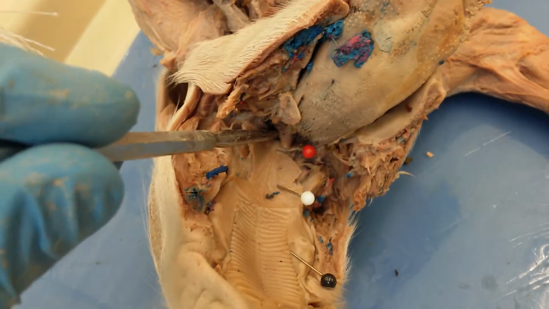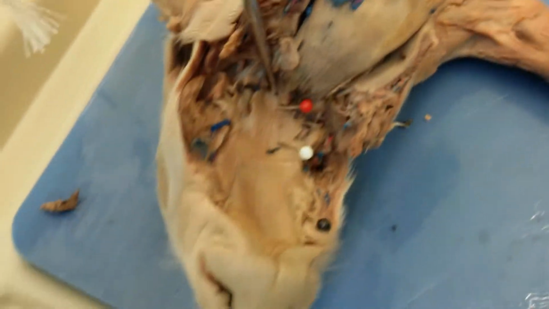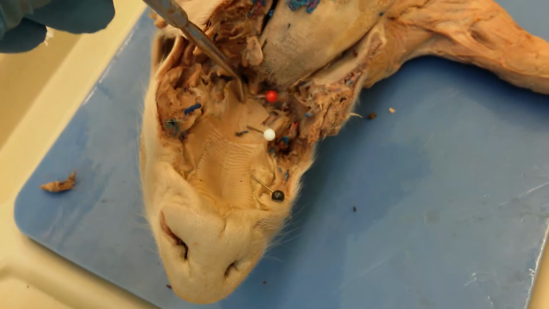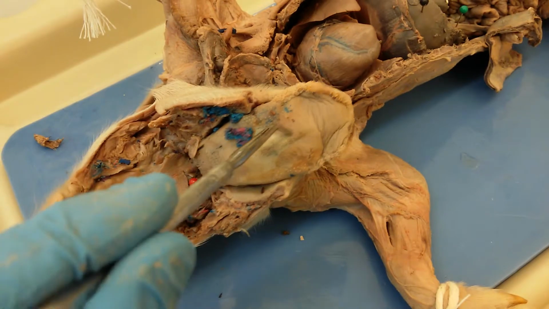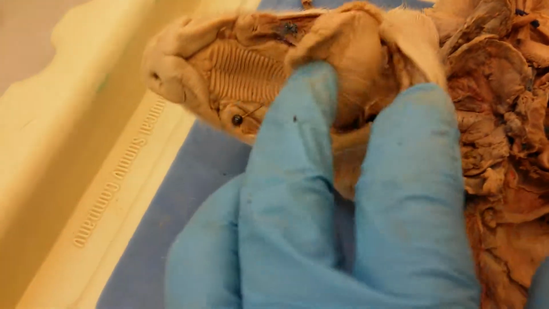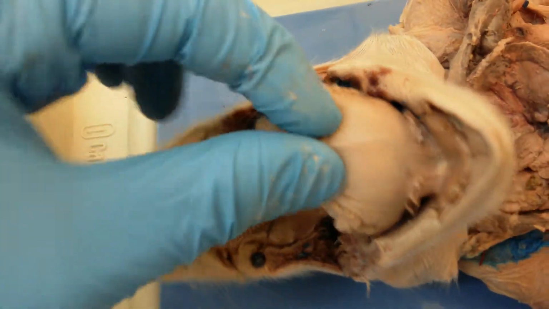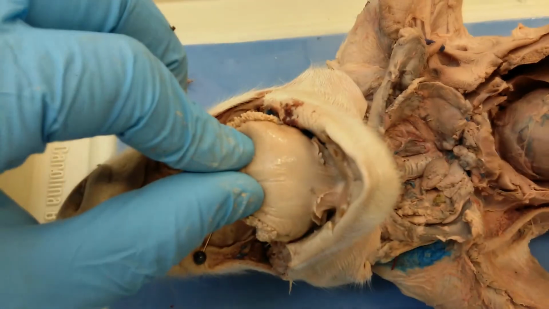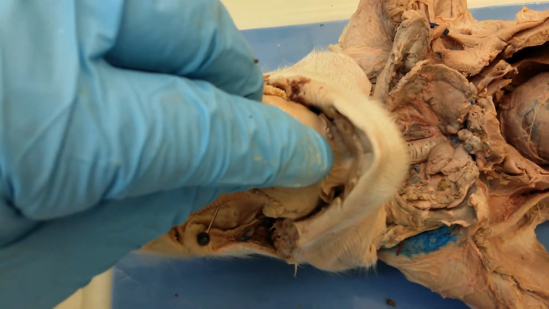So that's the opening into the oropharynx, and then we can actually go this way into the nasopharynx, which will be here behind the soft palate. And then, of course, this is the tongue. And if we look on this side of the tongue, right here, we will see this structure, which is the lingual frenulum, which is this right here, where I'm showing with my finger right now.